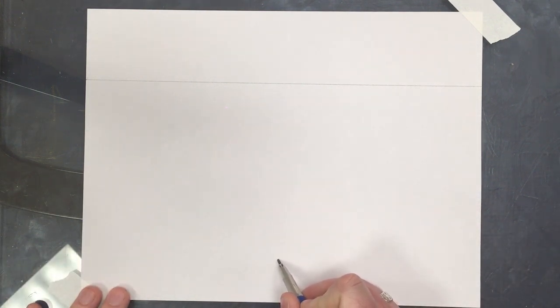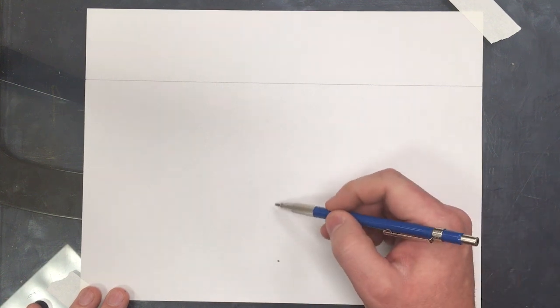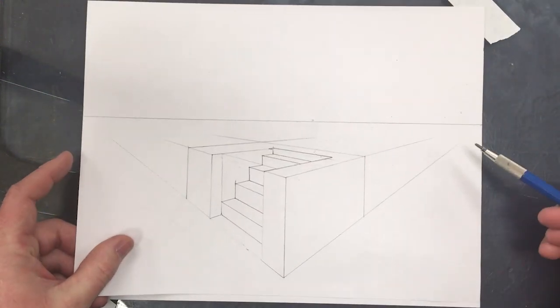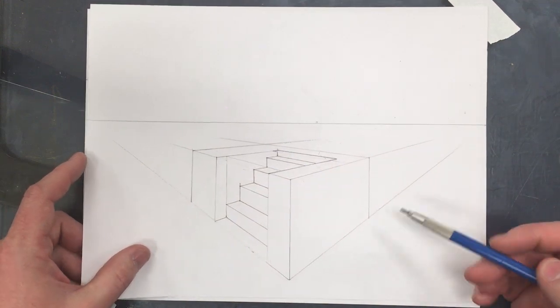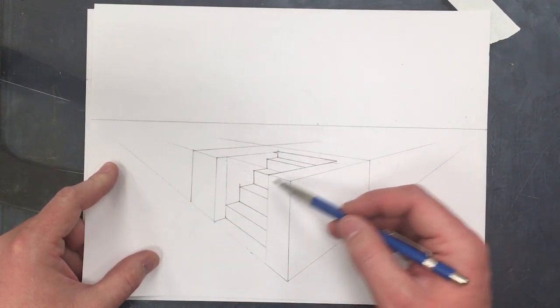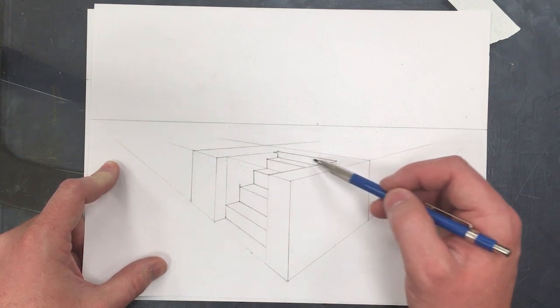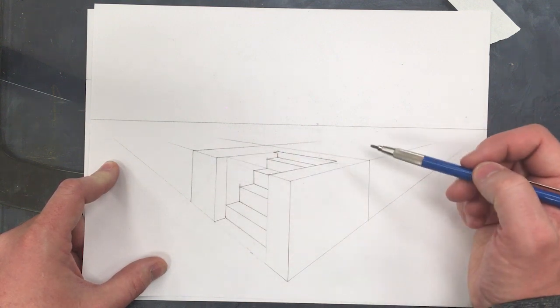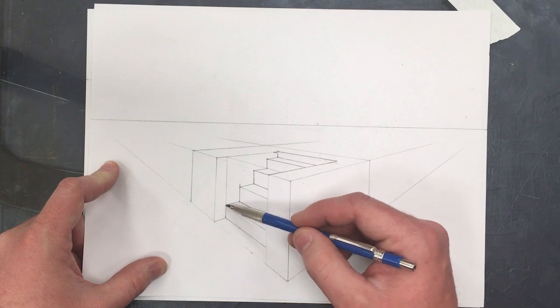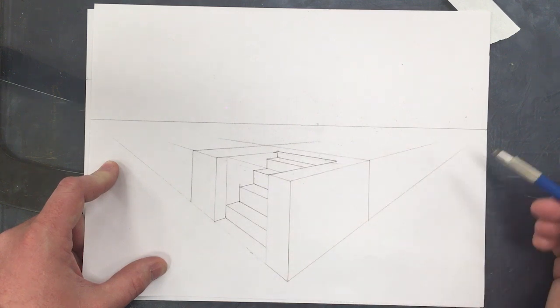So here, what we're going to do is just, instead of drawing a box, here's an example of two-point perspective. I had a student that wanted to know how to draw some stairs, so we mapped those out. It's just a simple cutout that we talked about in the previous video, and then just following the rules of perspective.